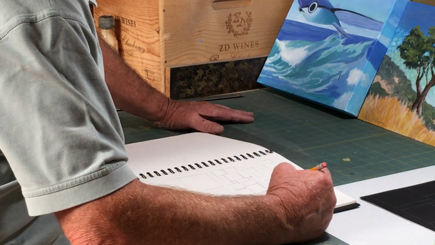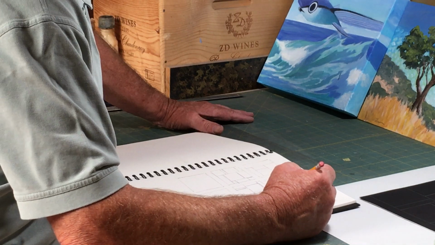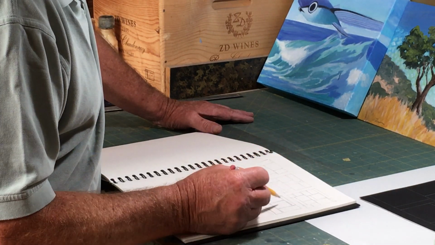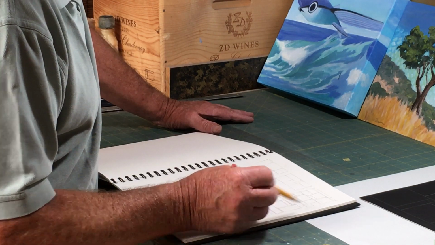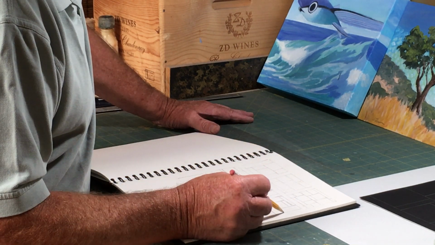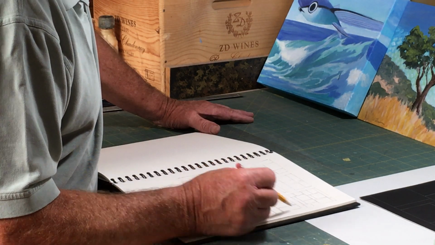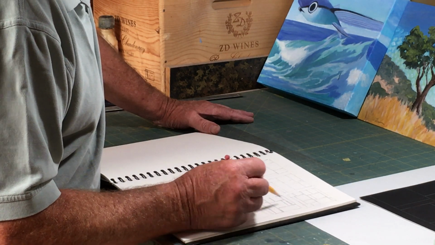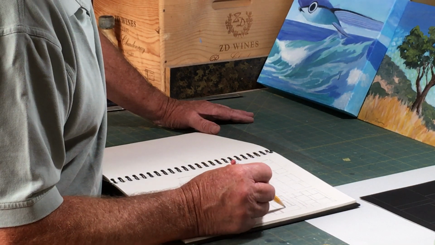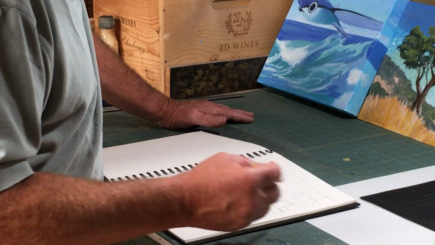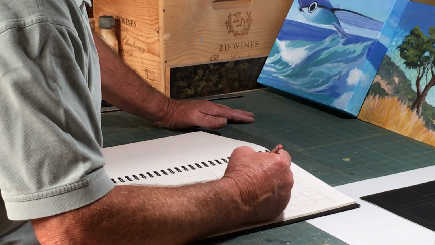Eyes moving pretty freely through there. It's still a little bit boring, and I'm going to add some more divisions just to create a little more activity and more interest throughout the whole picture plane. Let me do another implied line here. I'll start here and go ahead and continue over here. That's good.